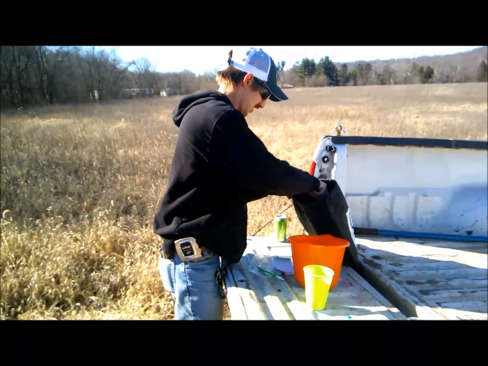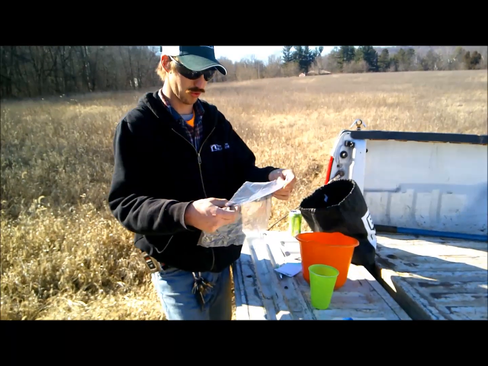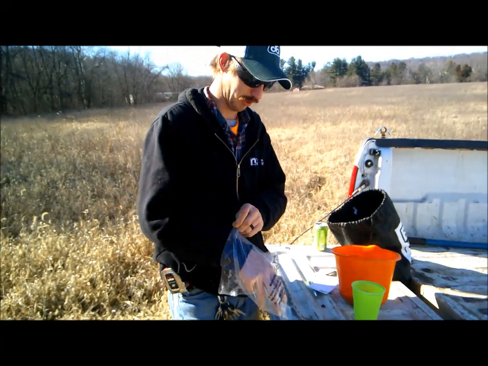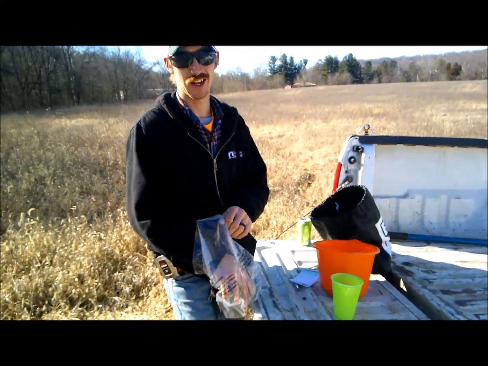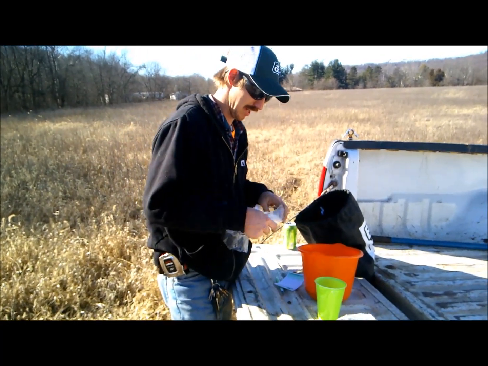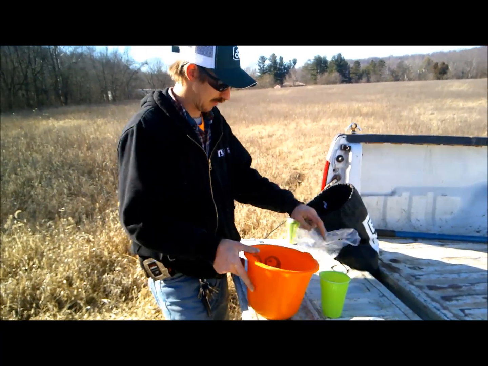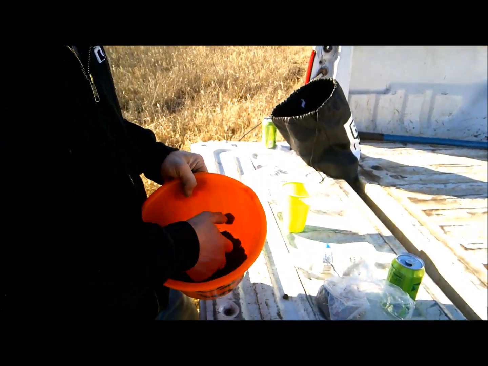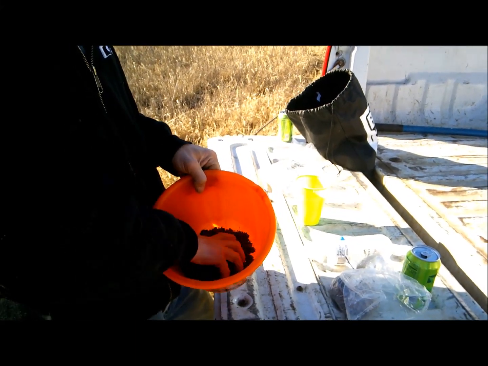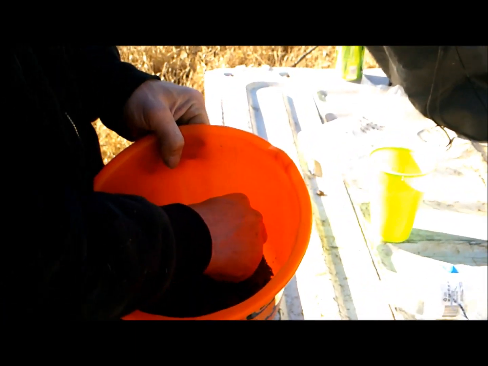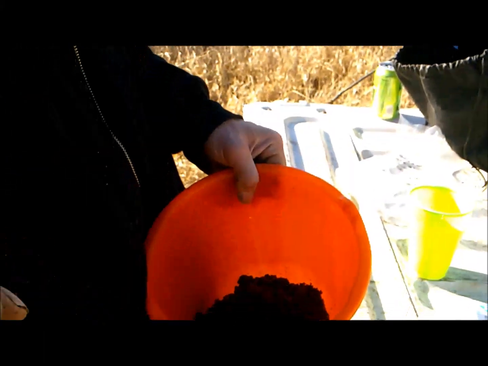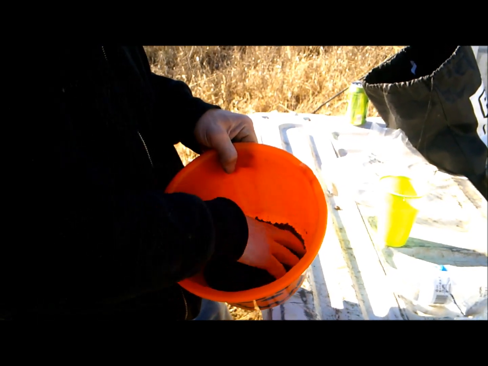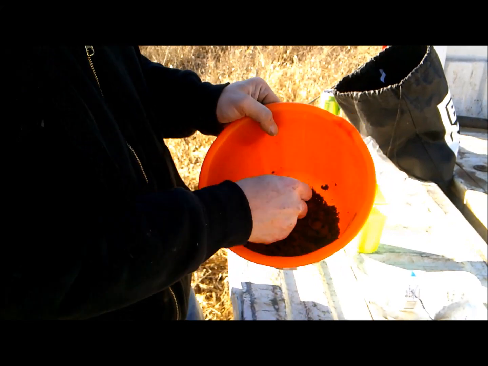But what I use is one of them little twist tie sandwich bags. You can use one of them, or use any kind of a baggie, just anything plastic. And then after you get your sample, what you want to do is just mix it up, bust up the clumps, clods, everything in it. If there's any foreign matter that you come across, just pull it out of there. Mix it up real good, so you got an even mix.